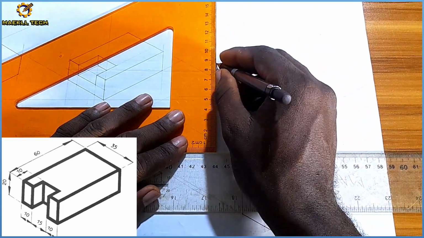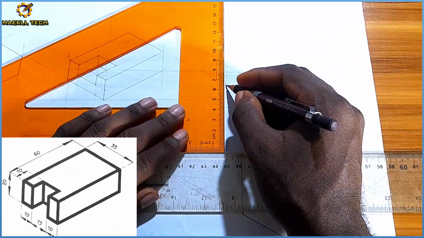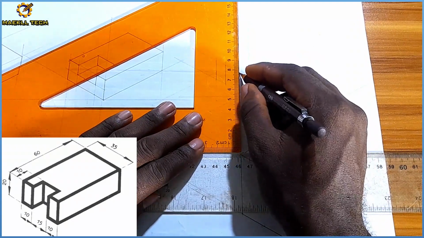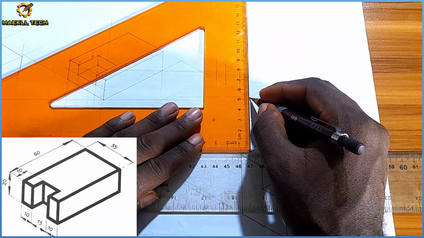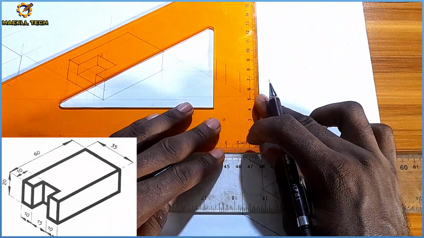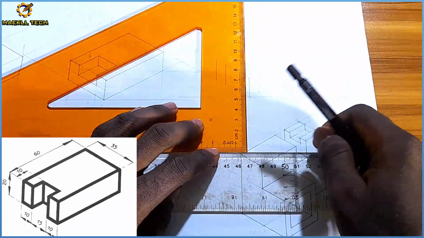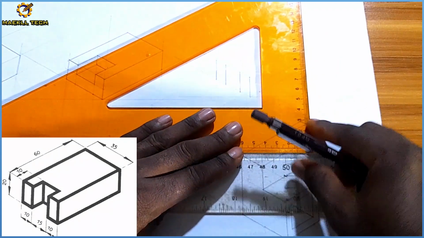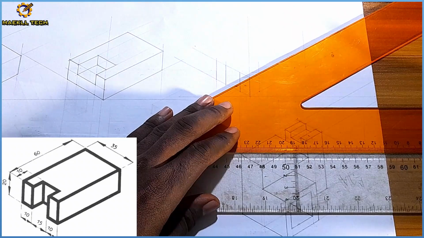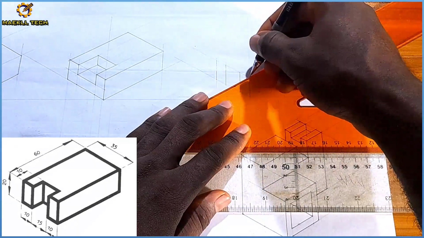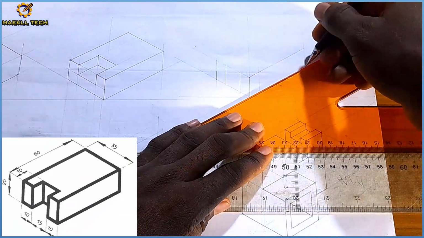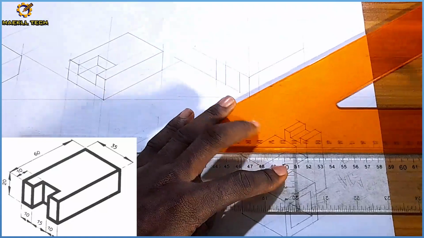Let me just thicken it here. I'm thickening this. I'm going to thicken this, then I'm going to thicken this out. So this is going to be faintly. I'm going to project that one faintly and project this also faintly. I'm going to thicken this all the way to the back like this, and at the bottom part here I'm going to thicken this like that.